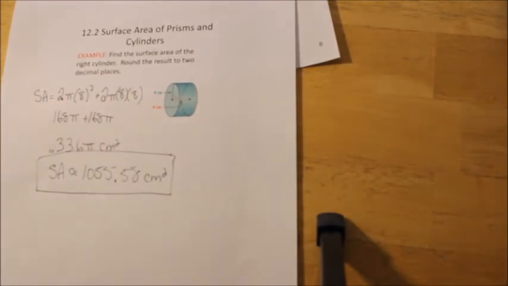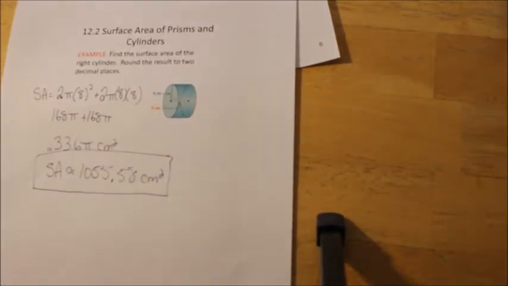Okay, guys. All right, so those are the notes. Let me go ahead and take a look at the worksheet that I have somewhere over here. Let me find it. Okay.